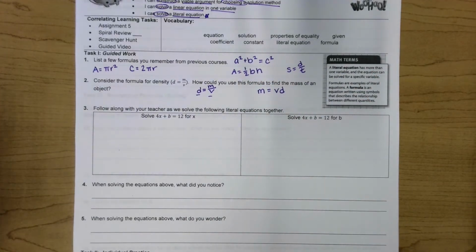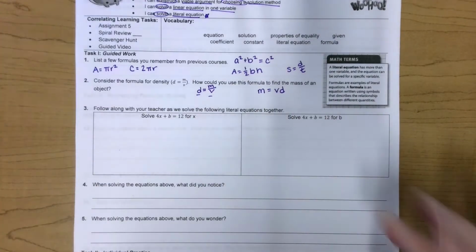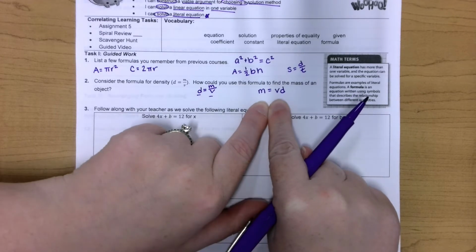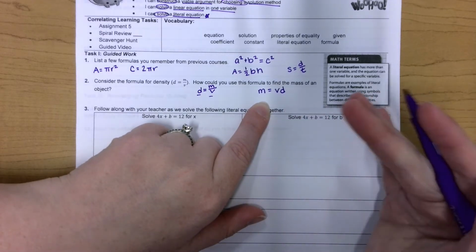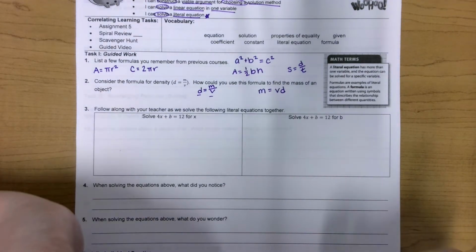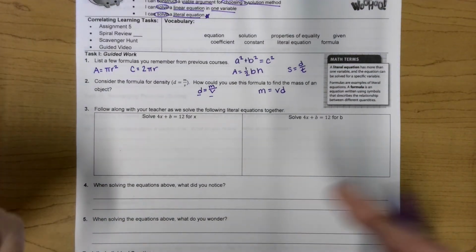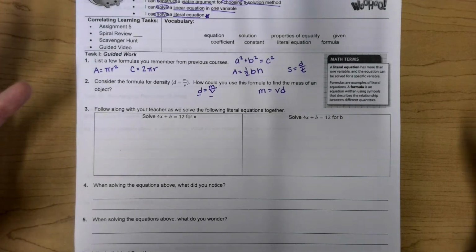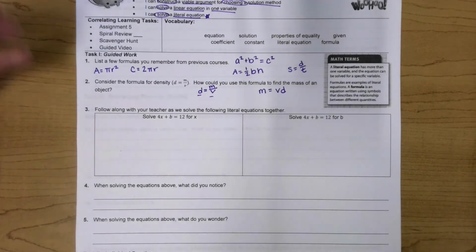Okay, and that's basically what we're doing, is we're getting a different variable by itself. So a lot of people are going to get tripped up because this does not look like an answer. It looks like another problem. And it kind of is, but the goal of solving a literal equation is to get one particular variable by itself. It's not to get x equals 4 or y equals 47. You're going to get something like y equals 3x plus 7, or x equals 2/3 m minus 18b or something. It's going to look like another problem. It's not going to look like an answer.